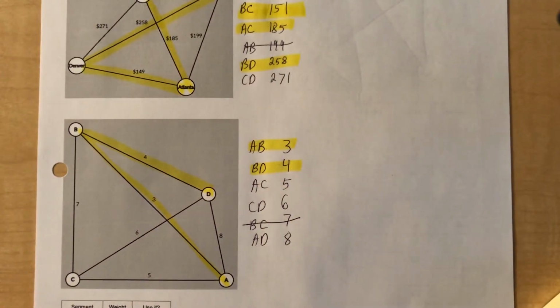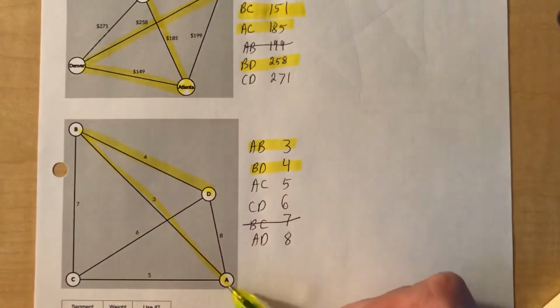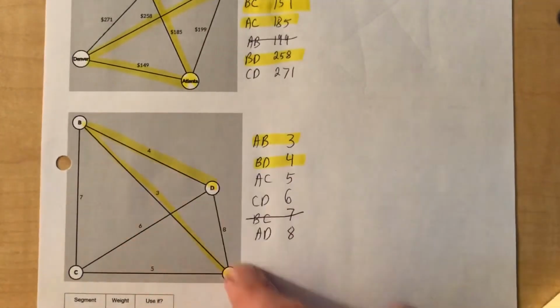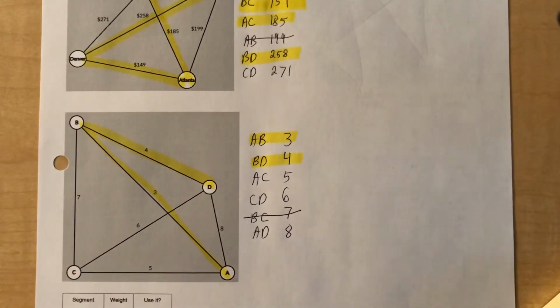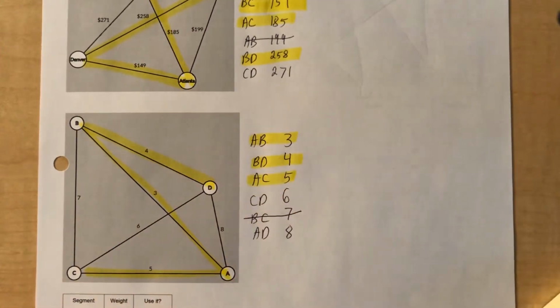All right, let's get to AC. Oh, by the way, here's what you can't do. Don't do AD, because you'd have a triangle. I don't want a triangle. I want to connect all 4, right? And I'd be connecting 3 of them, and I'd never go to C, right? So I need AC. AC is going to work. So we're going to highlight that one.